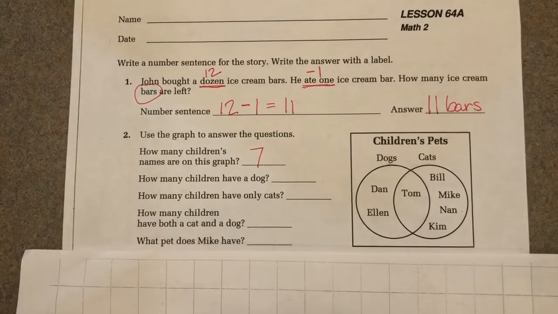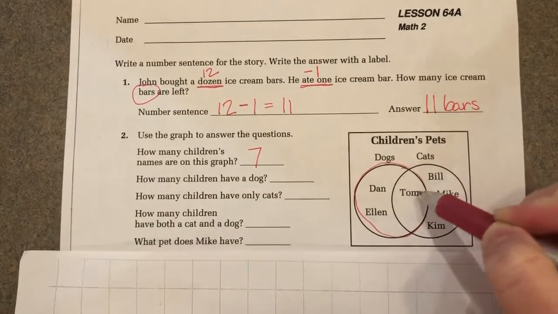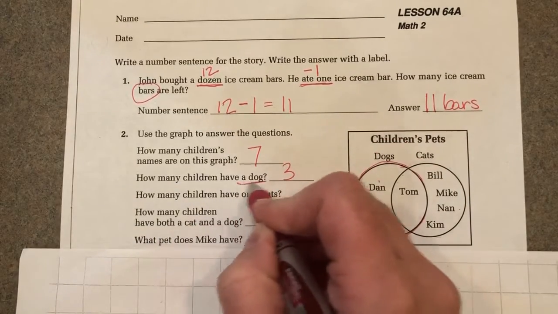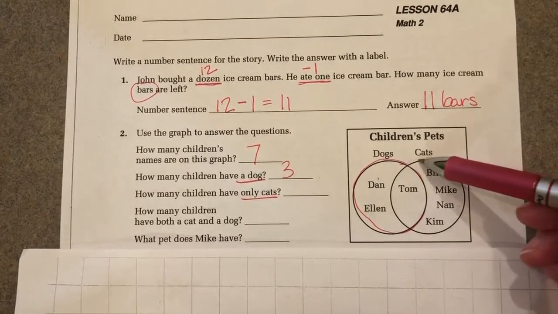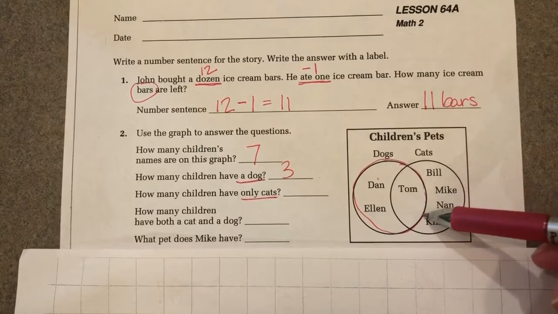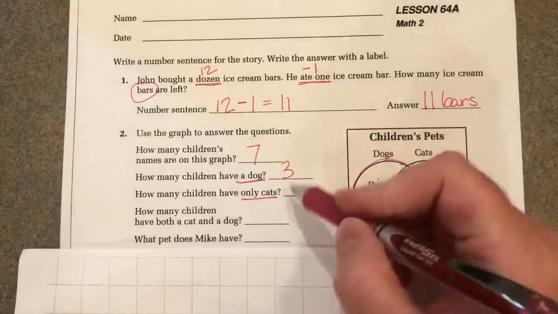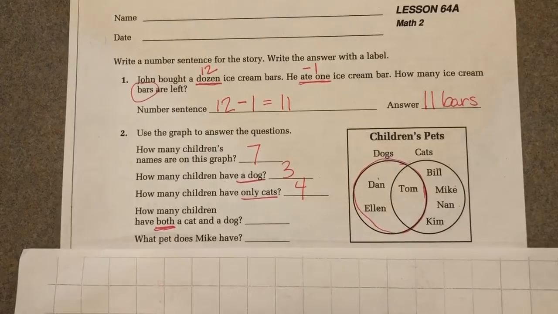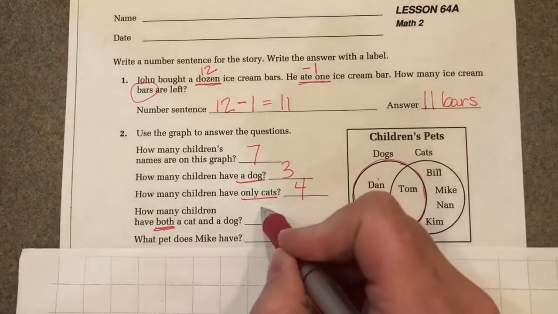How many children have a dog? So how many children are in the dog circle? Inside the whole circle, 1, 2, 3. This is only cats. So how many children have only cats? So we're not going to include Tom. He doesn't have only cats. He's got a dog and cat. 1, 2, 3, 4 kids have only cats. How many children have both a dog and a cat? There's only one that I see. Tom is the only one in both circles.